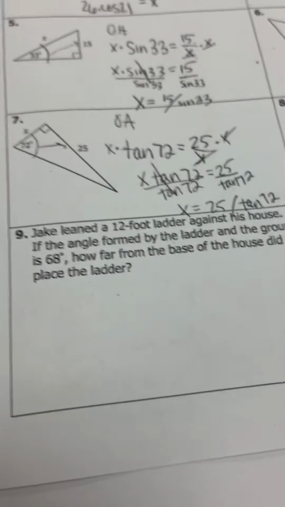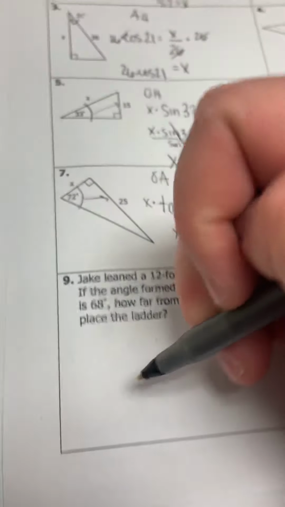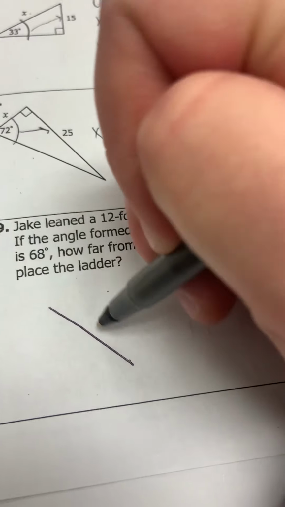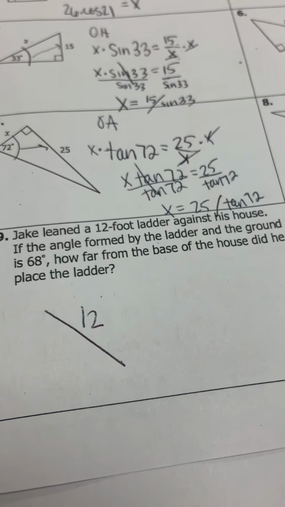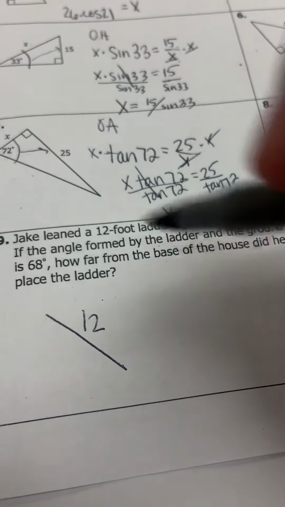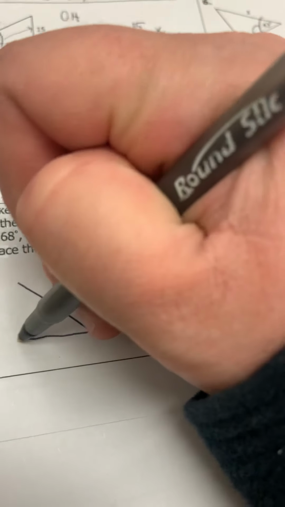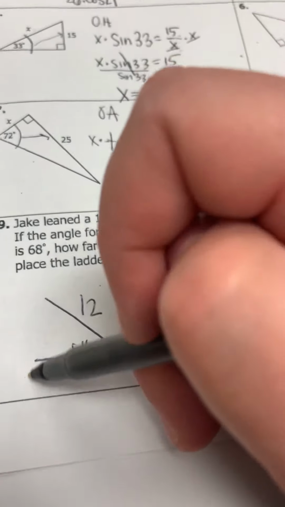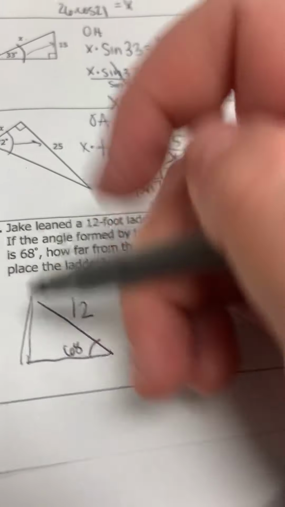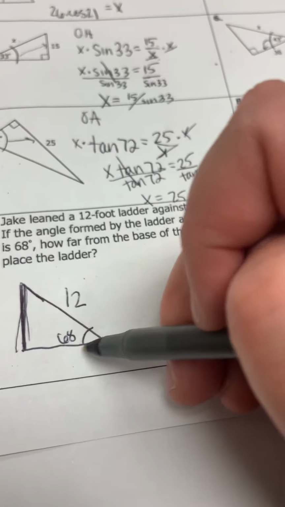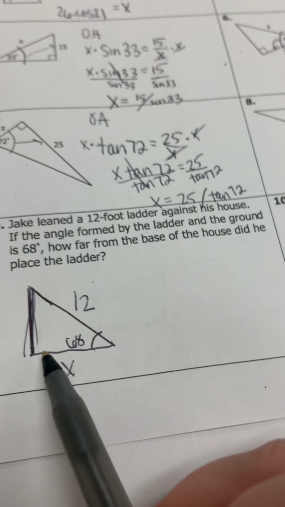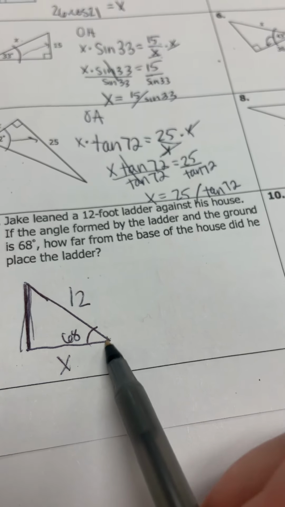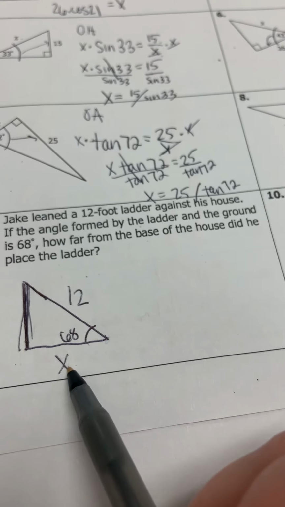Okay, let's try this next one. Jake leaned a 12-foot ladder up against his house. So here's my ladder, it's 12 feet. The angle formed by the ladder and the ground, so here's the ground, is 68 degrees. And here's the house. I guess we should probably, whoopsies, that was not a straight line. It's the house. Okay, and they want to know how far the base of the ladder is down here from the house. So that's why I put that there.